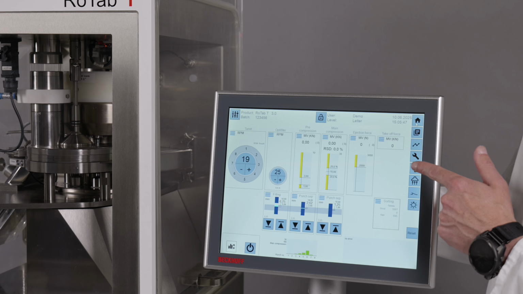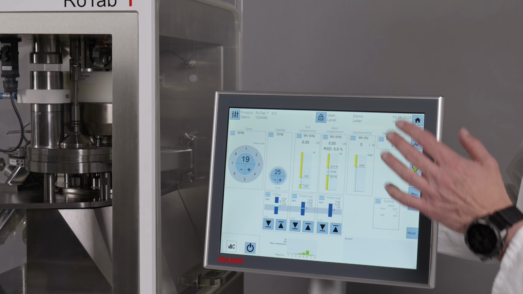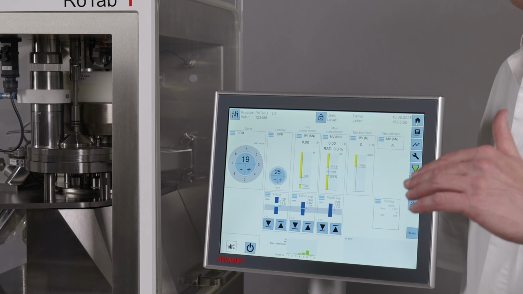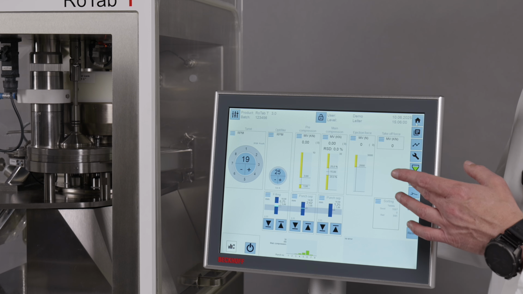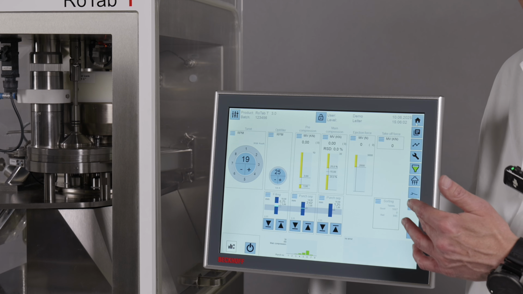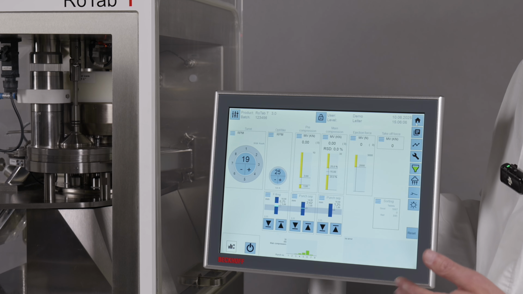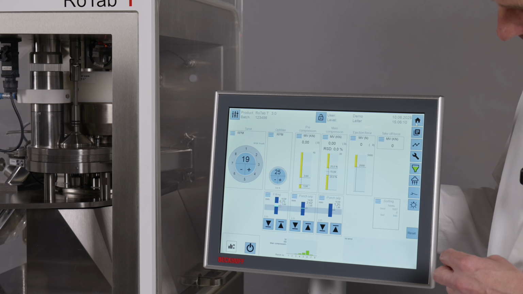Then we have here our optional product level control. So if you activate it, the machine will stop when the product has reached a certain level. And here under this button, this is the under pressure control for the compression compartment. It's another option if you want to control that you're always working under pressure.